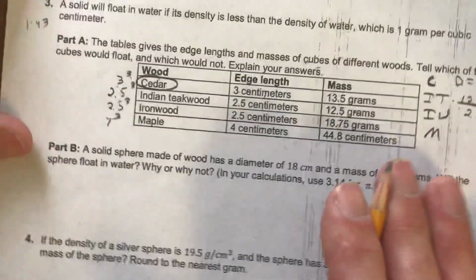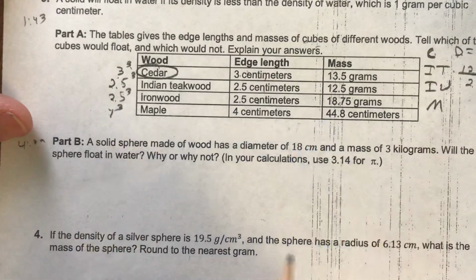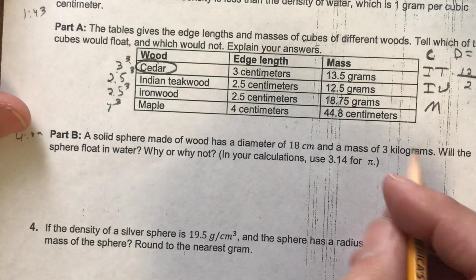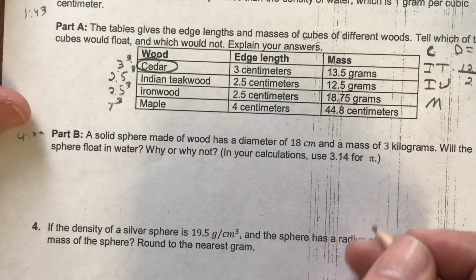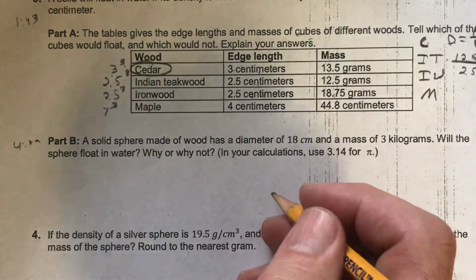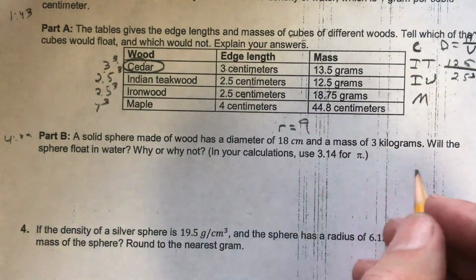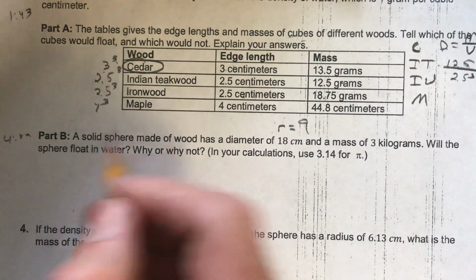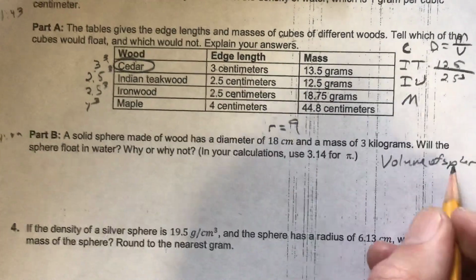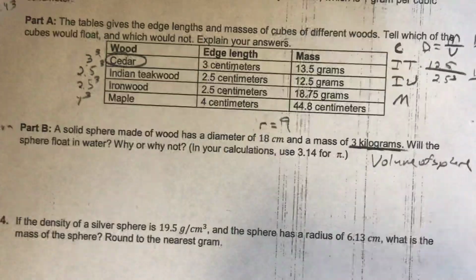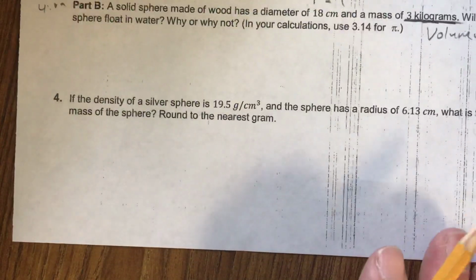All right, a solid sphere made of wood has a diameter of 18 centimeters and a mass of 3 kilograms. Will the sphere float in water? You're going to determine the volume and density of this sphere of wood. You need to convert that: the radius is 9. You find the volume of that sphere, and then you use that along with the mass to determine the density, and if it's less than 1, it will float.